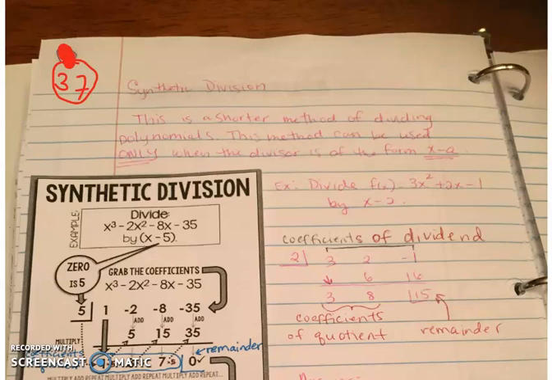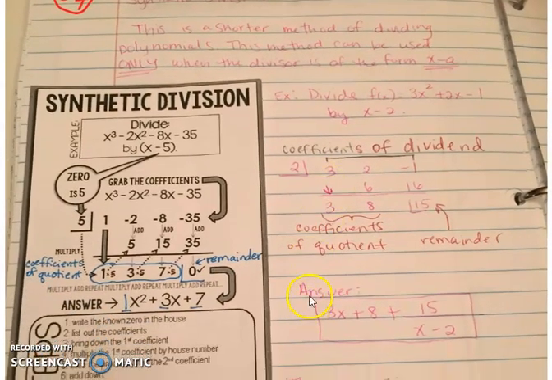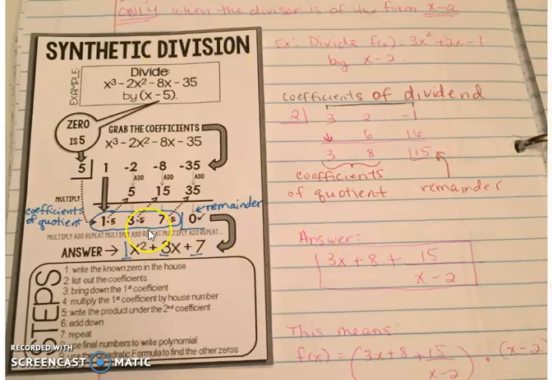Right, so for page 37, you're going to title it Synthetic Division. Synthetic division is a shorter method of dividing polynomials. This method can be used only when the divisor is of the form x minus a. So, for example, in the little piece of paper that you have cut out there, it has an example.